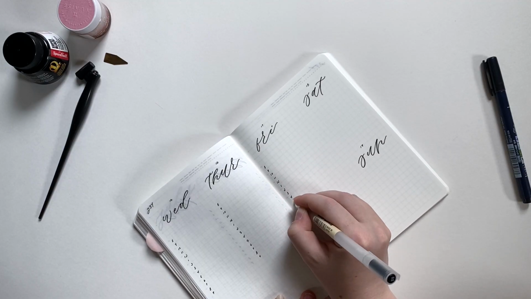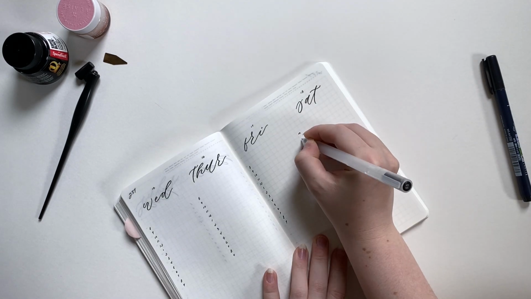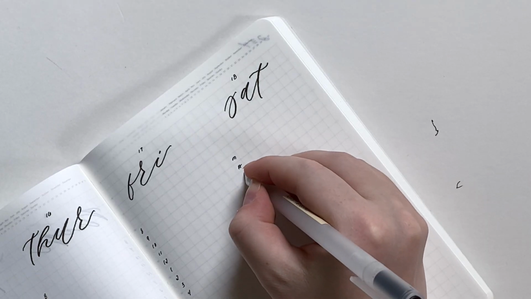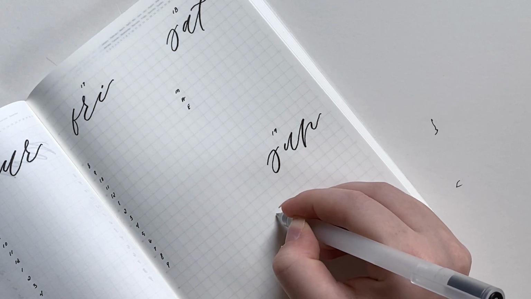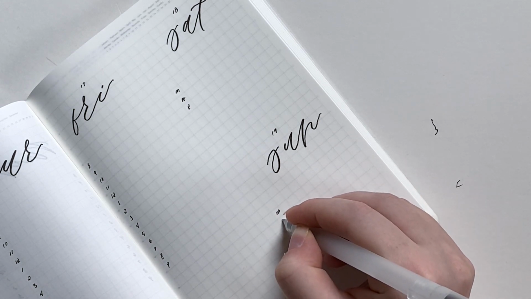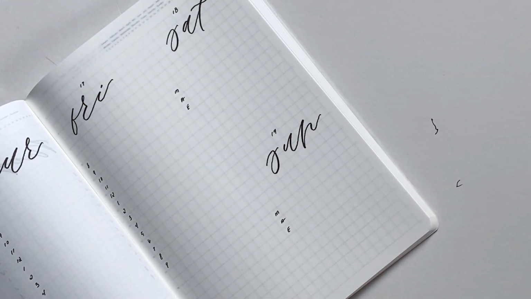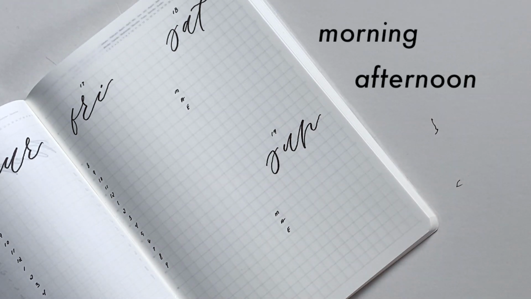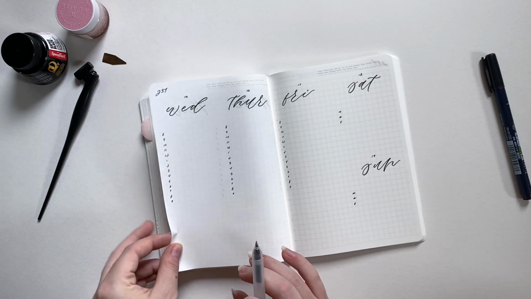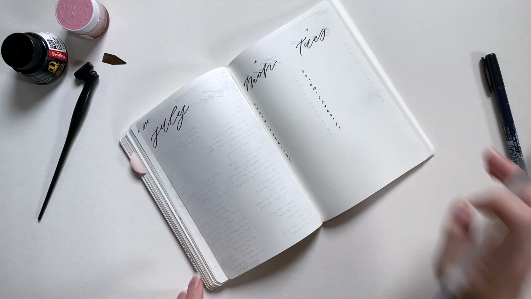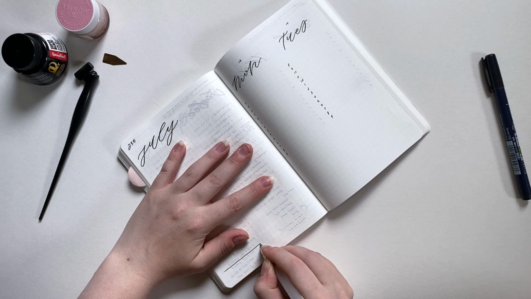I like to use the bottom half of the spread that doesn't have the time ladder for any deadlines or tasks under that day. For the weekends, I choose to use a condensed version of my time ladder, only using the letters MAE, which stand for morning, afternoon, and evening. Generally, I don't have much going on, which is why I don't need as big of a time ladder.